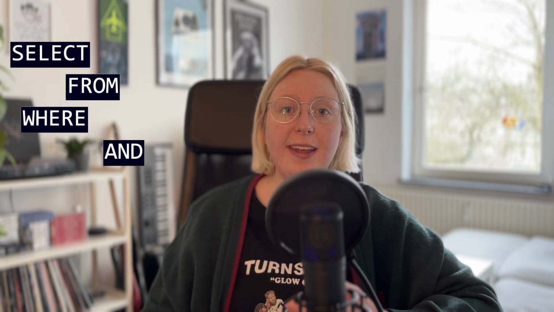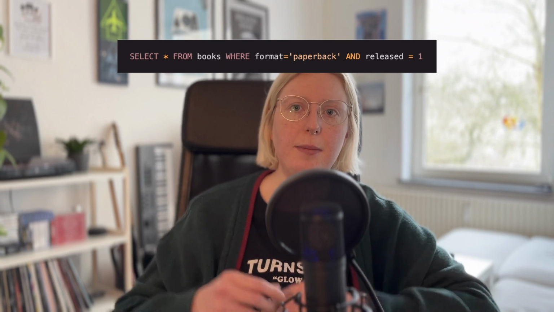First, I want to give you a short overview of how SQL queries work. They can be used to perform some very complex operations, but for now I think it's enough if we tackle the basic operators like SELECT, FROM, WHERE, and AND. So let's say I have a bookstore and its database stores all the information about all my books, and I want to get a list of all books that are paperback and released. So I'm going to put this query into my database.